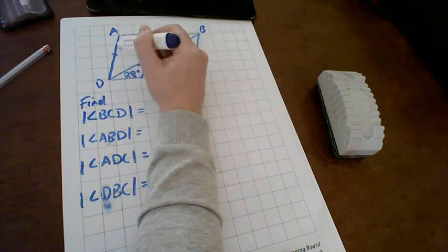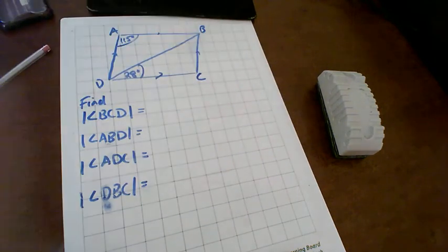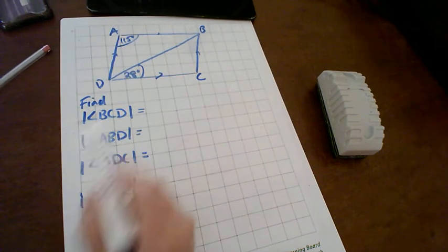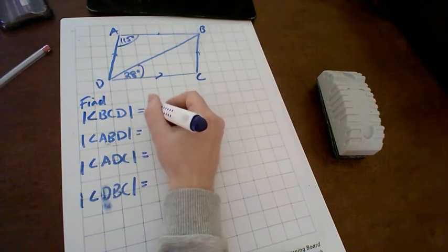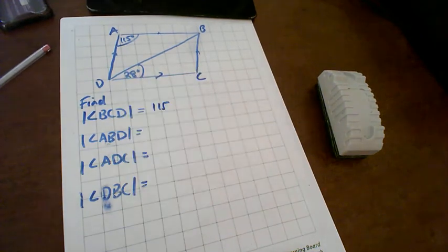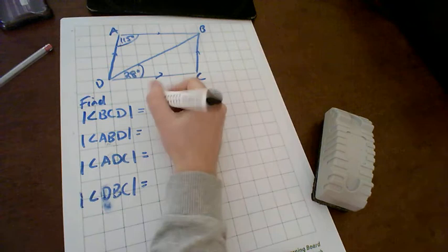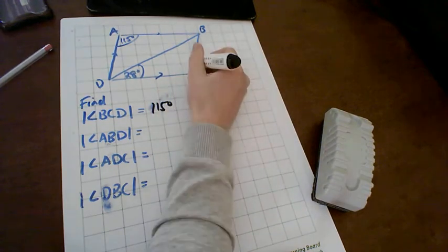BCD. In the book, which I've left out, I was just about to say we don't have enough information for that, but that's in the question. Okay, so BCD is just 115. Sorry, I'll do it in a different color pen so we'll be able to differentiate what's given to us and what we found out. 115 degrees.